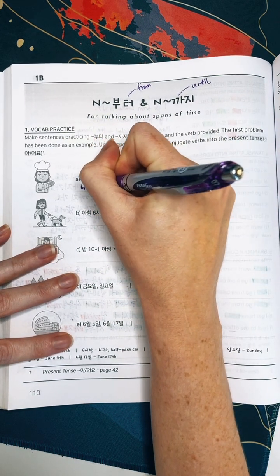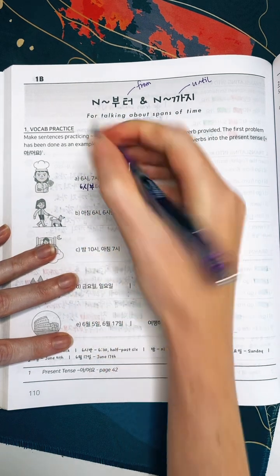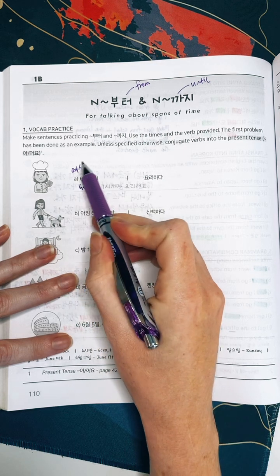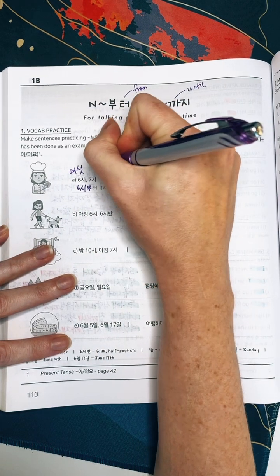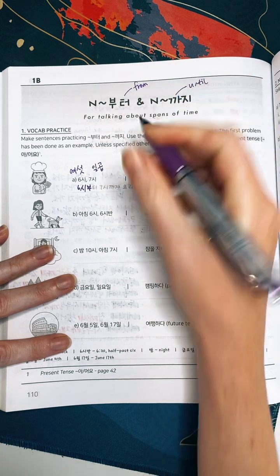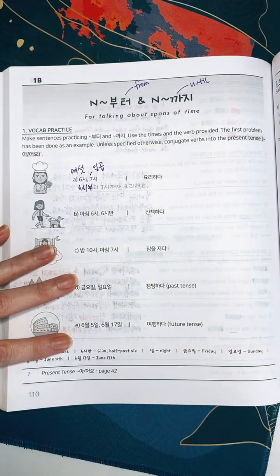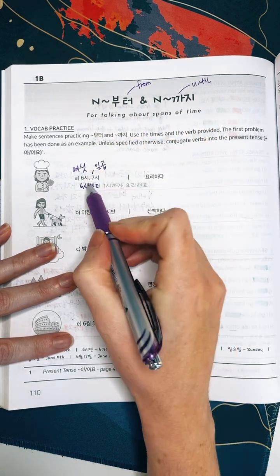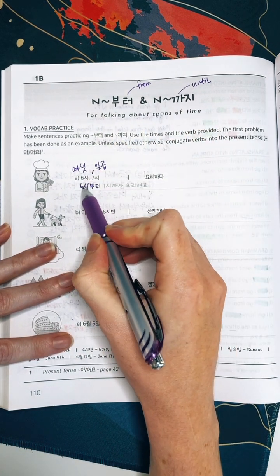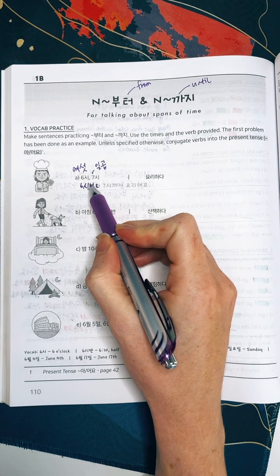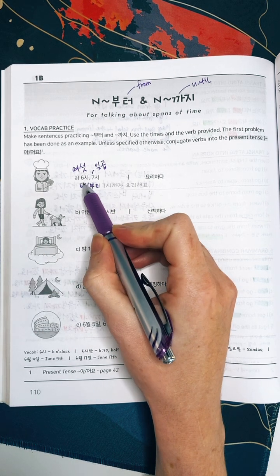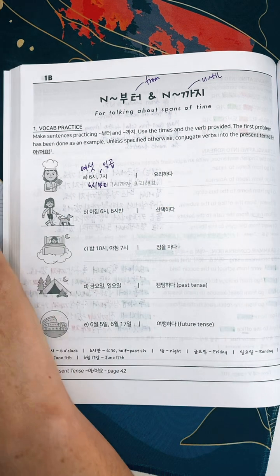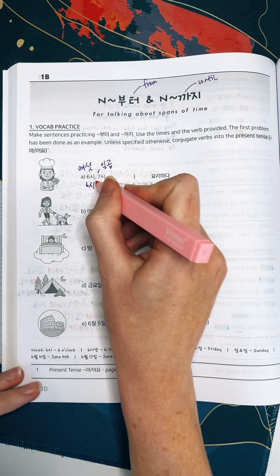So we have yoseot-si. Remember that in Korean, the number 6 is yeoseot and 7 is ilgop. Remember these numbers from the numbers chapter. So yeoseot-si buta means from 6 o'clock. This si here is the marker signifying hour or o'clock. So 6 si or yeoseot-si is 6 o'clock. 6 o'clock buta is from 6 o'clock.